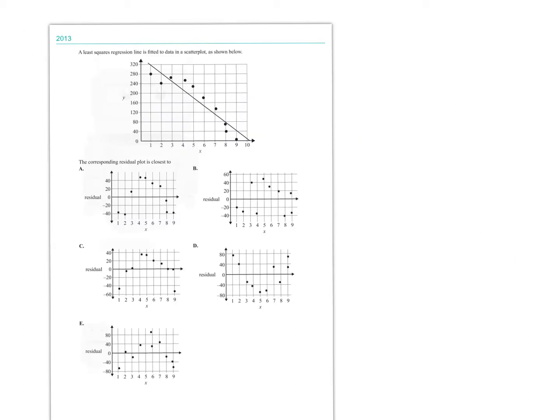So a least squares line is fitted to the data in a scatter plot shown below. The corresponding residual plot. So if you think about what an actual residual is, a residual is the actual minus the predicted. Remember the actual is, say, the dot minus the line, what it predicts on the line.